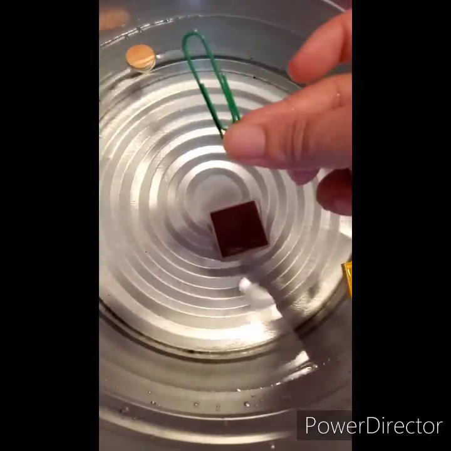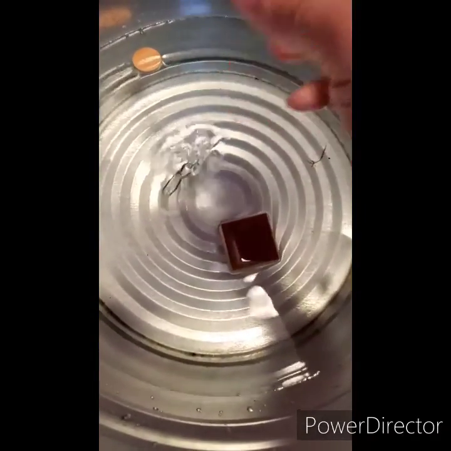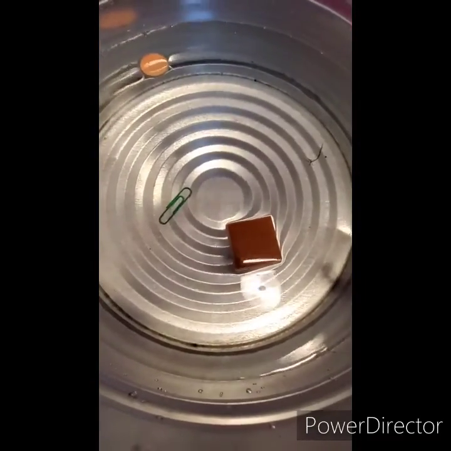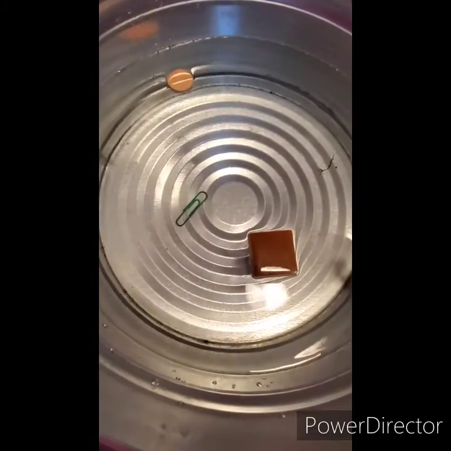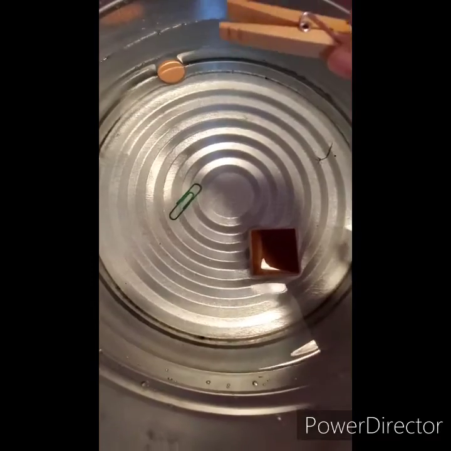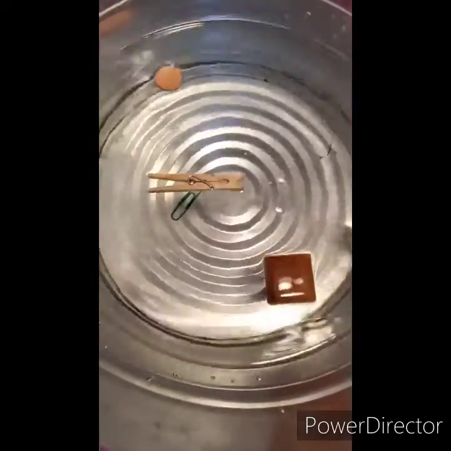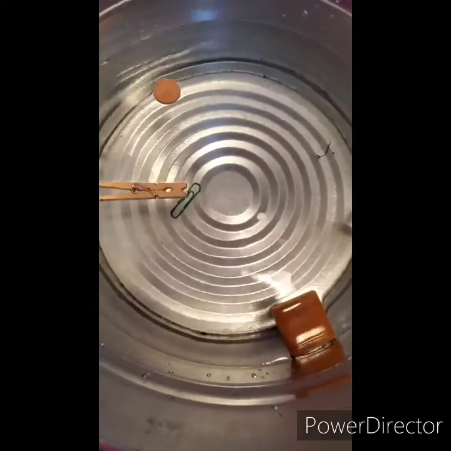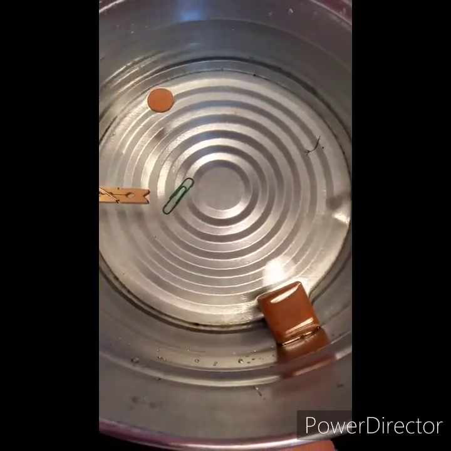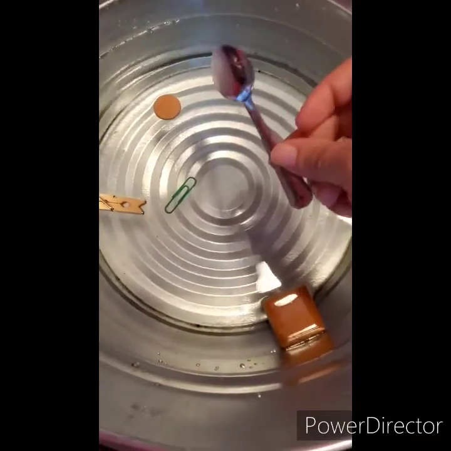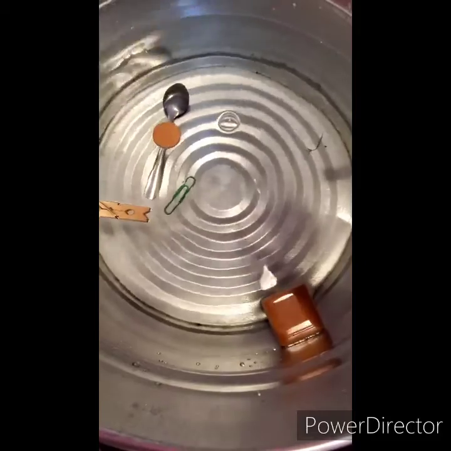Our paper clip. Our clothespin. And our metal spoon. Oh boy.